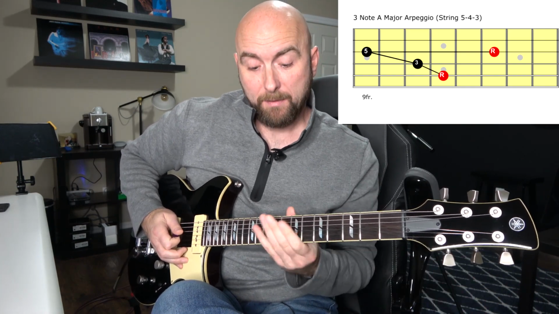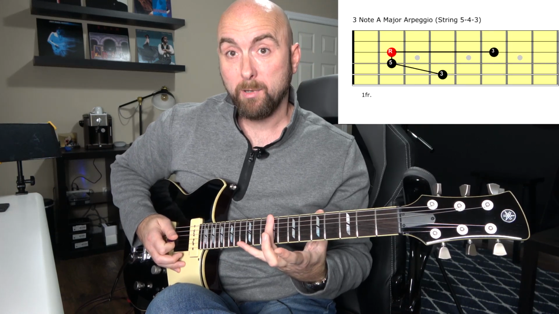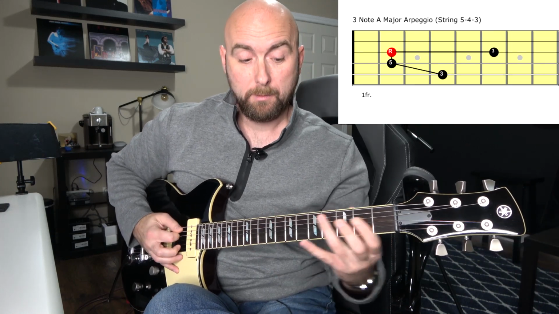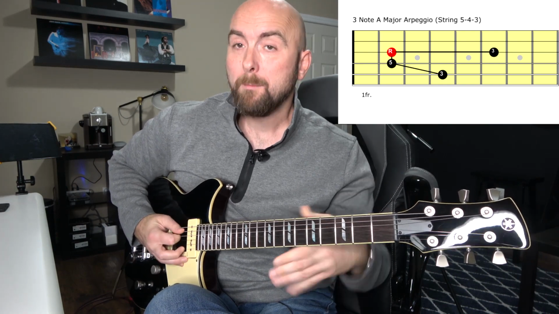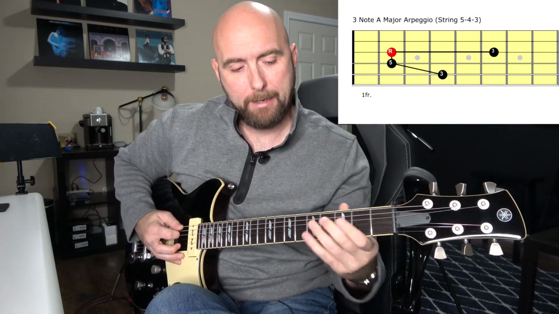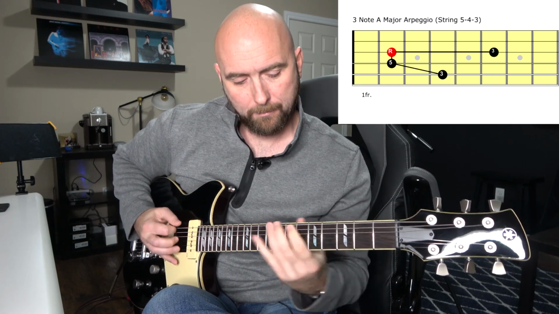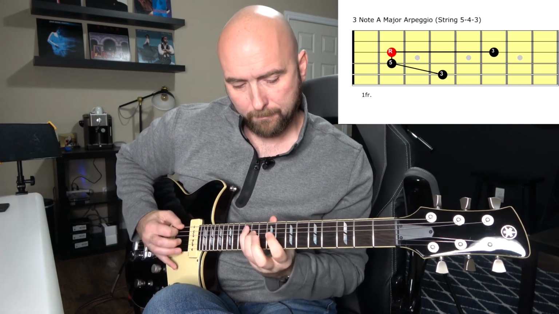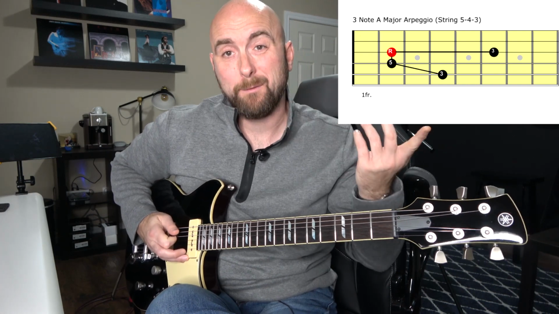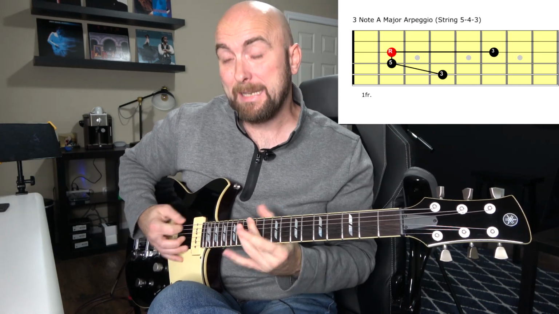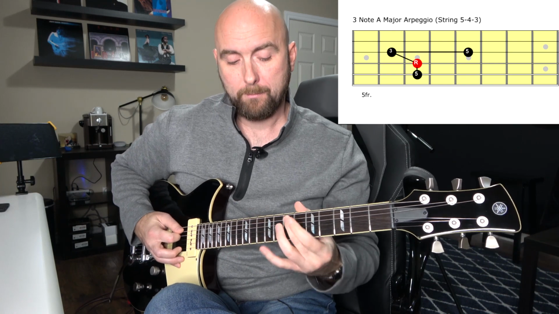Pretty simple, right? This pattern, starting on C sharp, will now start right here. But I didn't have to learn a new pattern, right? And I can move around very effortlessly. This pattern starting on the E would now start here.